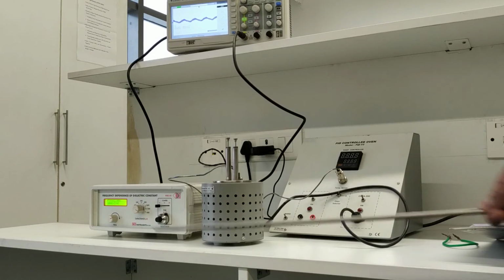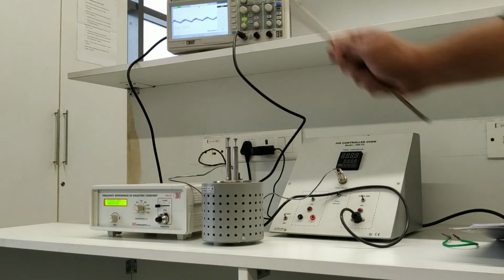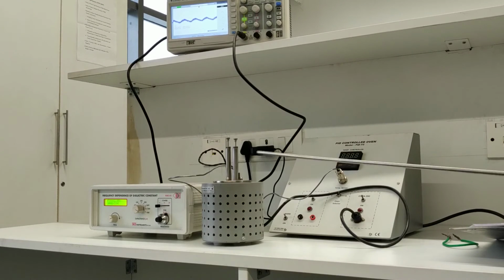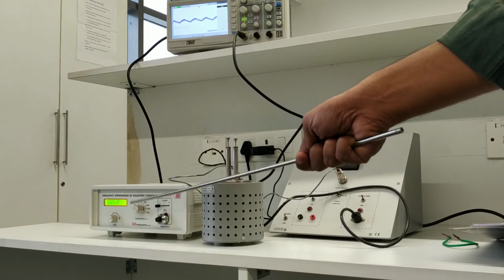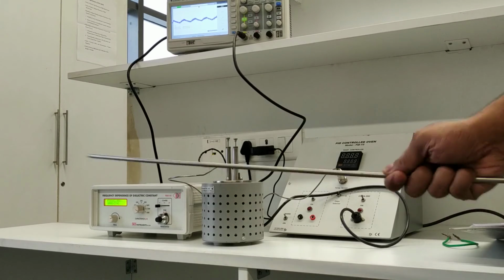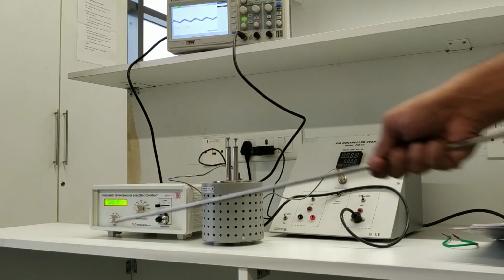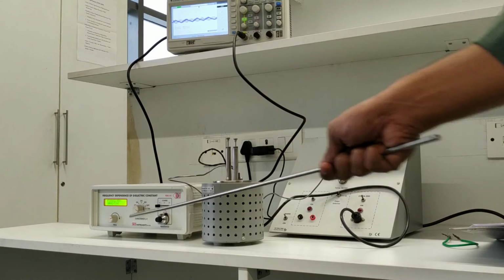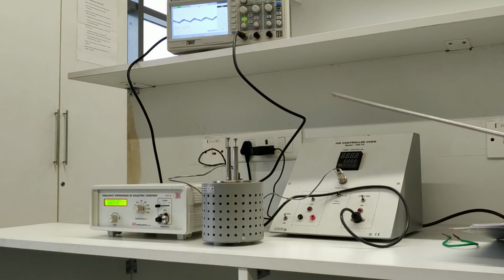When you are doing the temperature part, we'll keep everything fixed and keep it in the minimum position. As the temperature changes, the capacitor changes a little bit, so we'll change the resistor and, if needed, the frequency a little bit, and we will get the minimum value. We will note down the corresponding values of capacitance and resistance for each value of temperature, and then calculate the capacitance again for each temperature. Next I will show you how to do the temperature part.